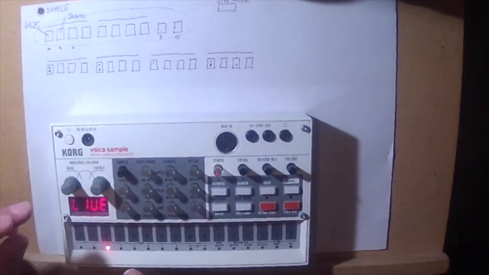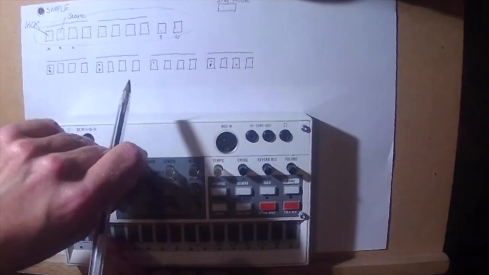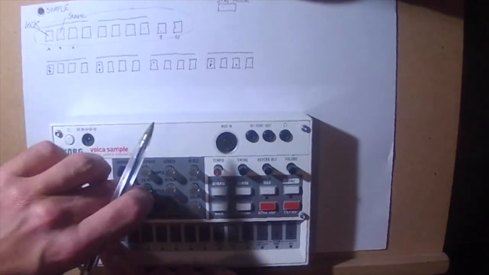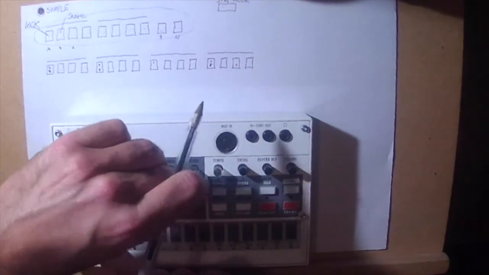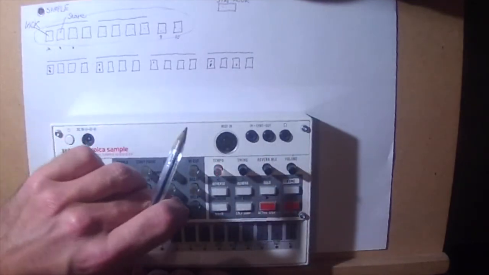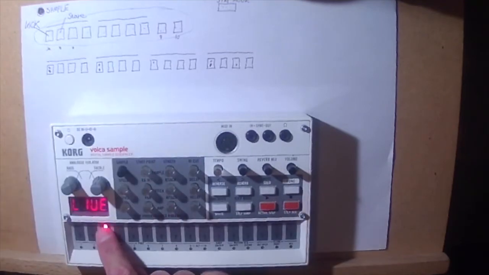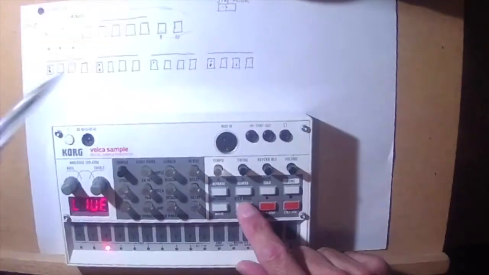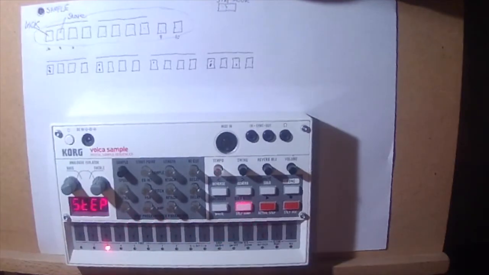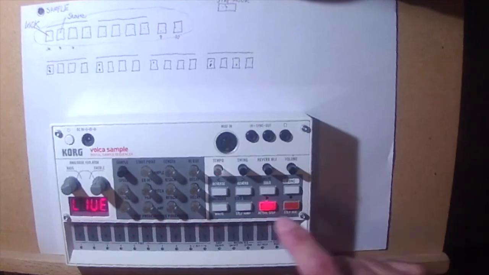So if we go to position 3, I can select the same drum sound, but I can alter its timbre in some way. There we go. And then go back into step mode, and then clear that. So I want that weird sound there, and there. Come out of step mode, play.